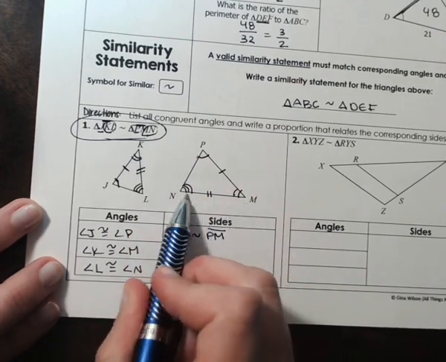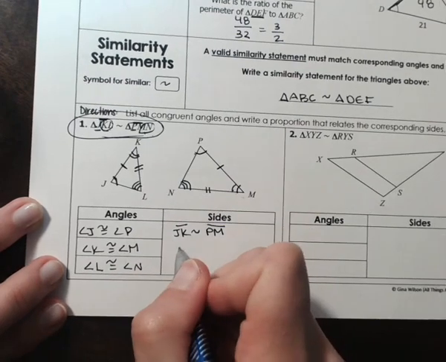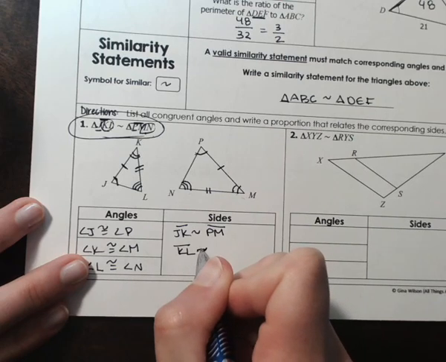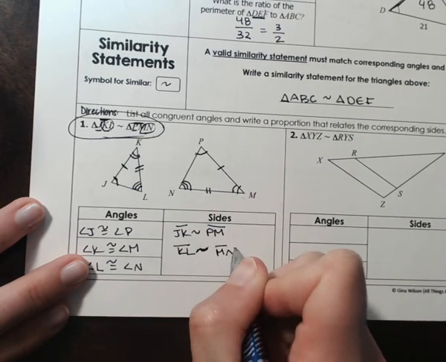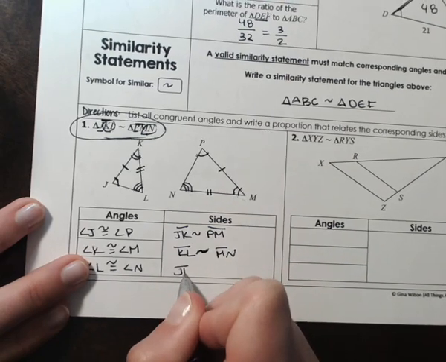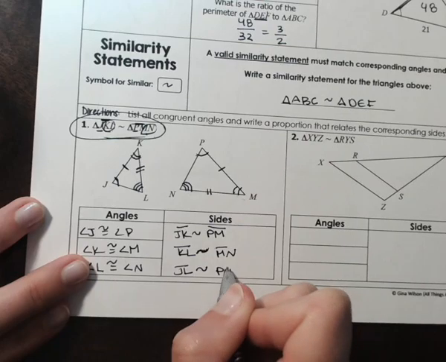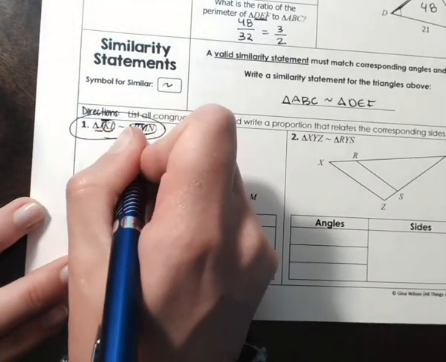So then this side would match because it's in between the 2-lined angle and the 3-lined angle. So side KL is similar to side MN. And then last one, side JL, is similar to side PN. JL and PN. First and last, first and last.